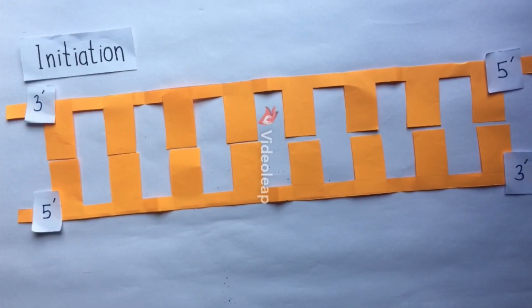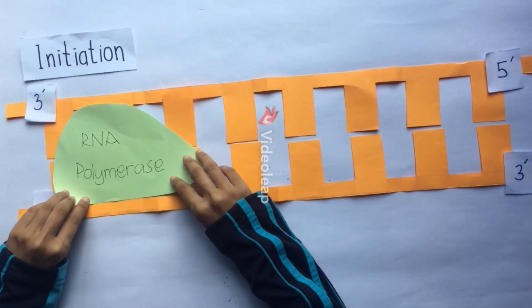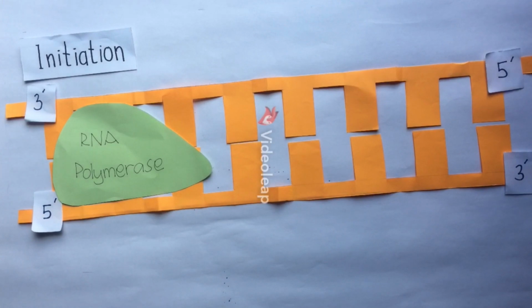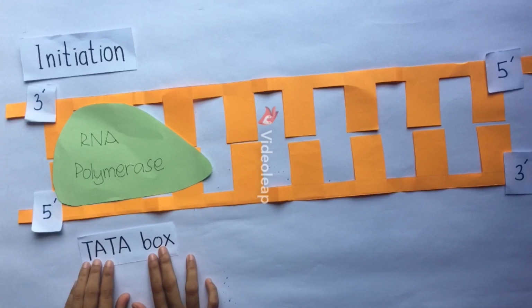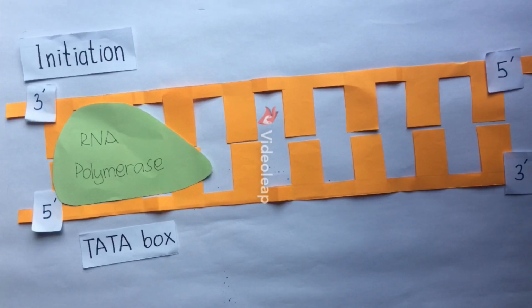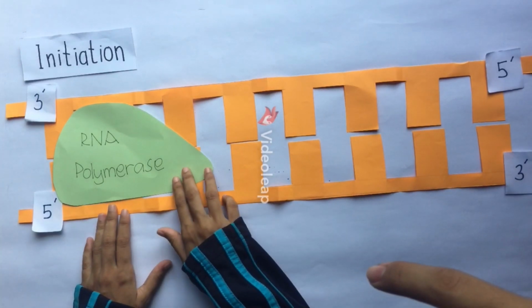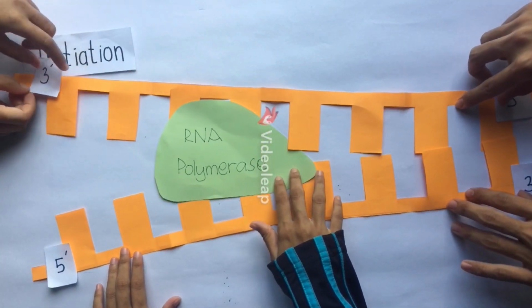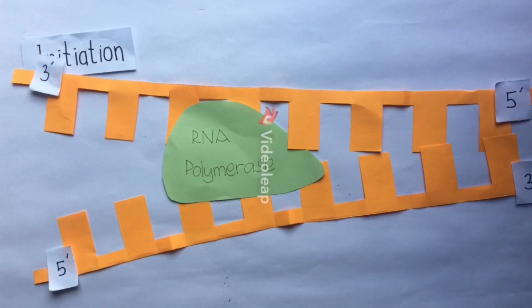In initiation, RNA polymerase binds to the initiation site of DNA called the promoter site. Transcription factors and a crucial promoter DNA sequence called the TATA box form the initiation complex at a eukaryotic promoter. At the joint of the attachment, the DNA helix unwinds and unzips the DNA strand.